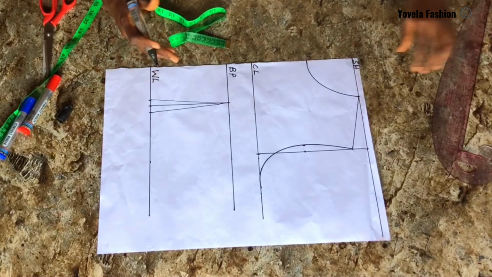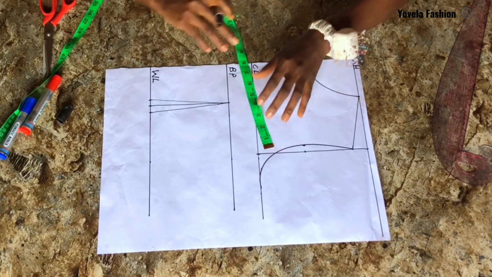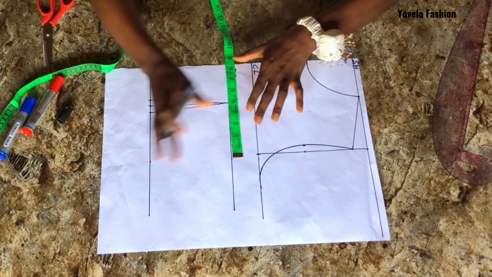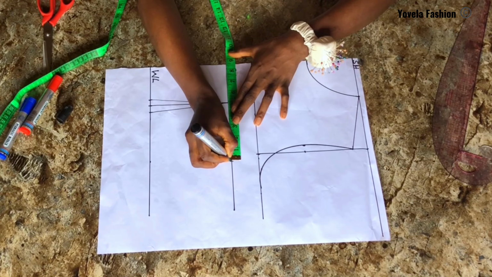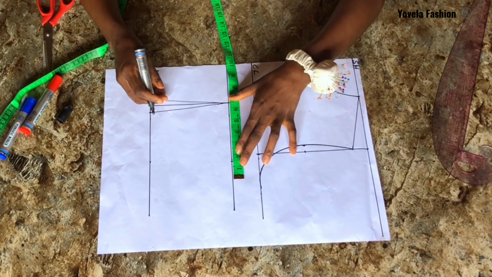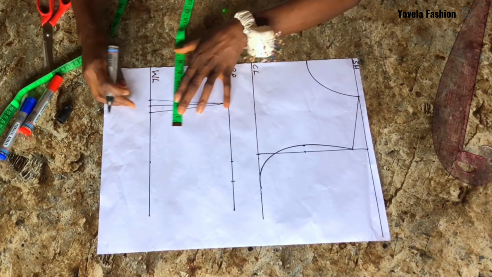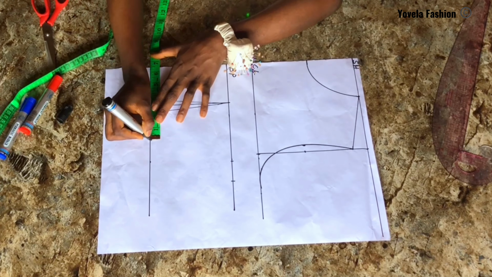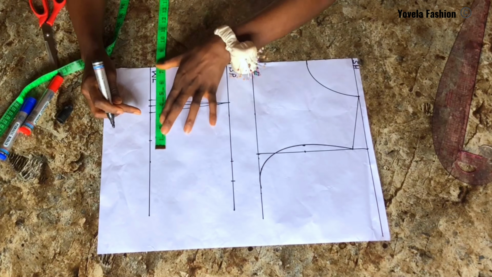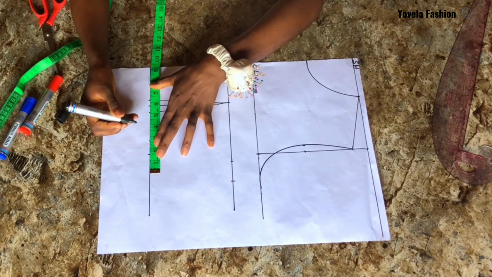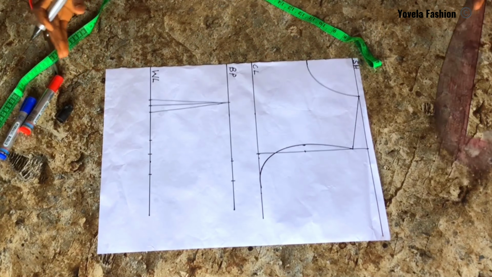The next thing I'm going to do is to place my round measurement. My bust round divided by 4 is 8.5. I'll place it here, and I'll add 1.5 inch stitching allowance. Now for my waist, I will place my waist round divided by 4, which is 6.5, to measure this dart, which is 1 inch, and replace it here. Add my stitching allowance of 1.5 inch. So this is what we have here.